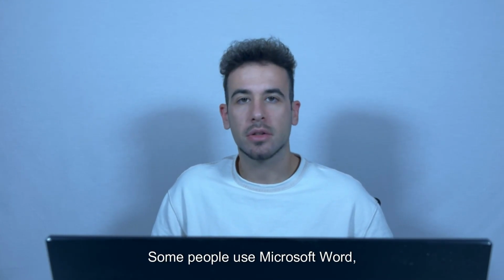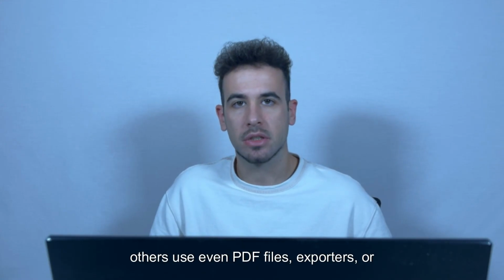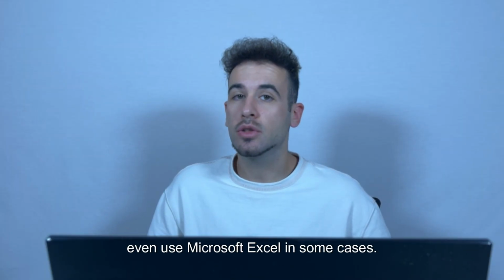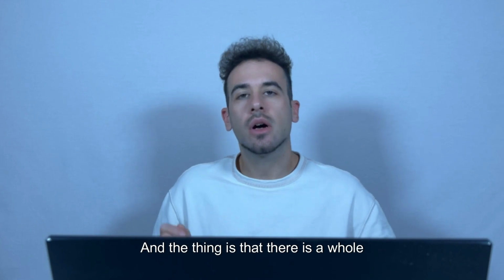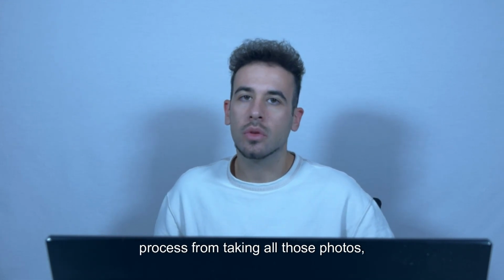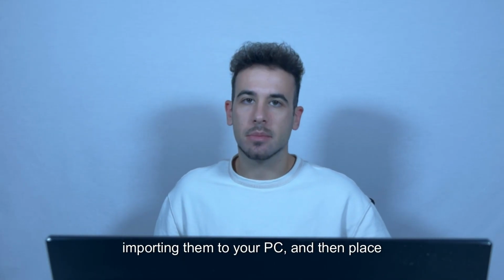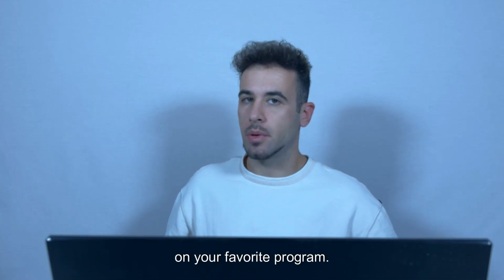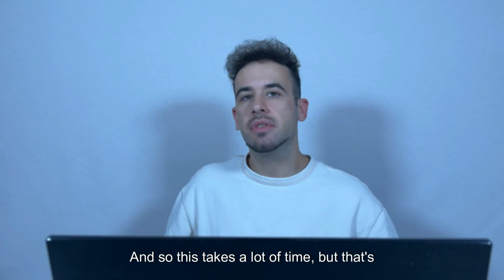Some people use Microsoft Word, others use PDF exporters or creator programs, and some others even use Microsoft Excel in some cases. And the thing is that there is a whole process from taking all those photos, importing them to a PC, and then placing them exactly where you want, step by step, in your favorite program. And so this takes a lot of time, but there's even more.